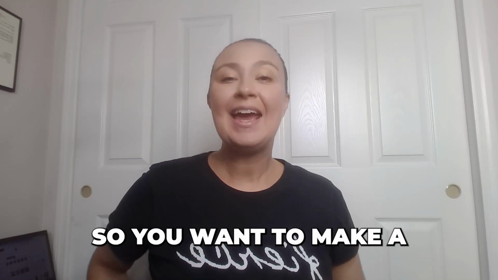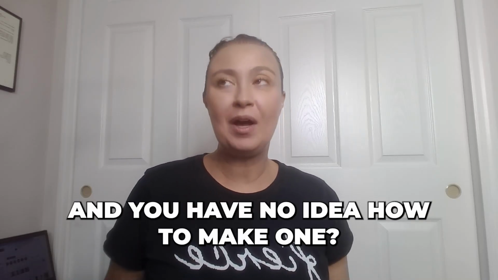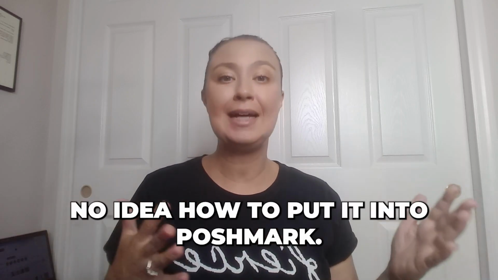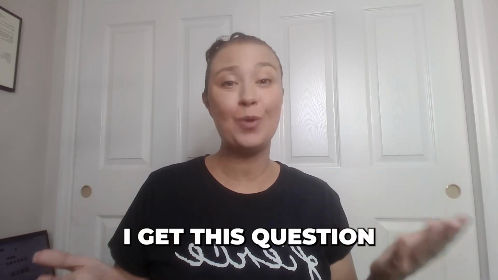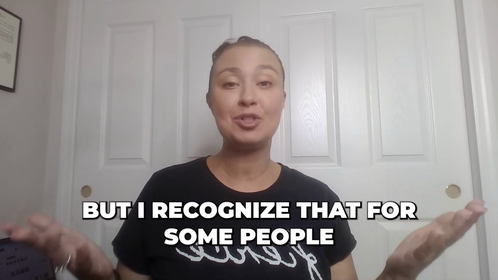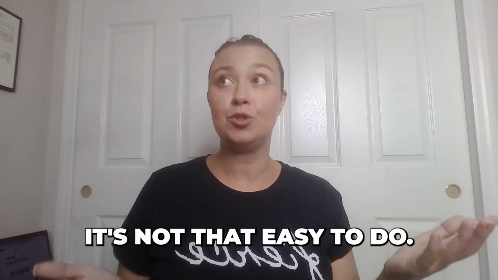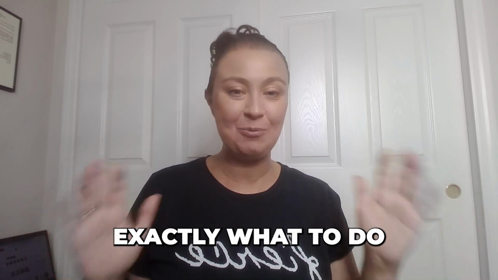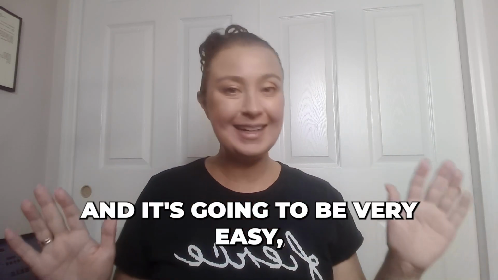So you want to make a Poshmark closet sign and you have no idea how to make one, or maybe you've made one, but have no idea how to put it into Poshmark. I get this question a lot, and for me, it's pretty easy to do, but I recognize that for some people, it's not that easy to do. So today I'm going to show you exactly what to do, and it's going to be very easy step by step.